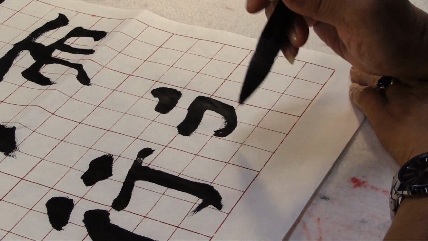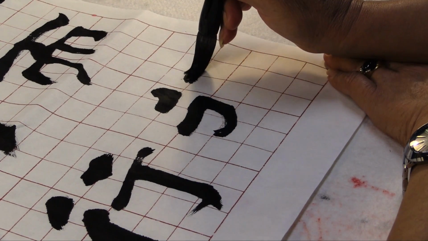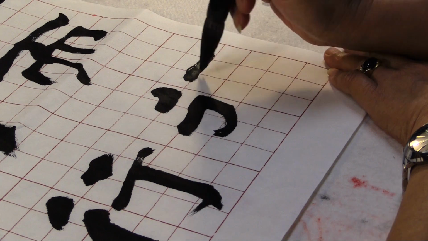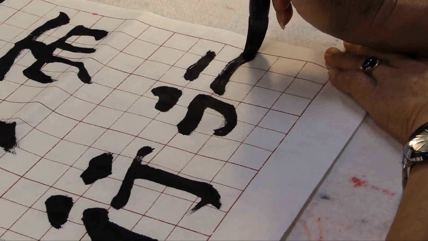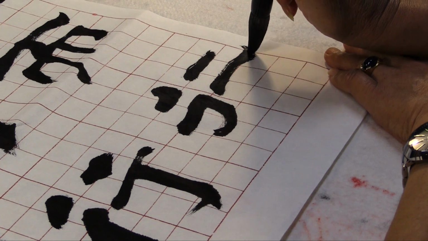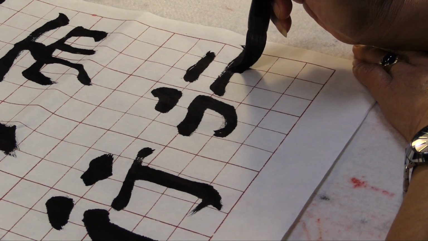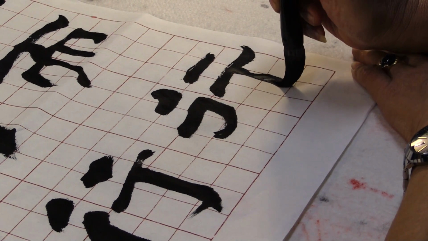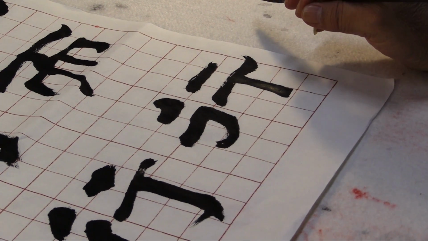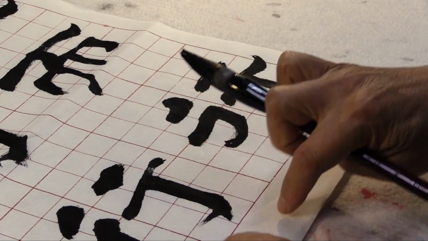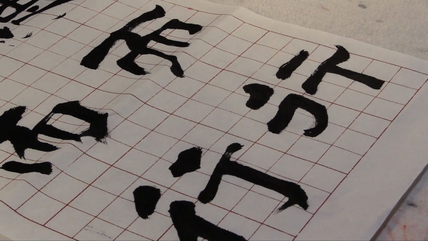If you take it longer, then the space is too big. See? Still, is it this square? This one rectangular.